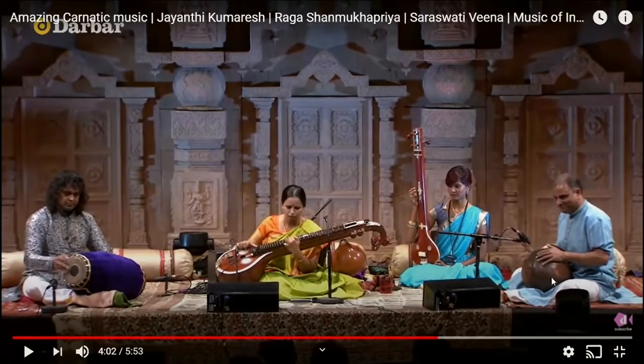This instrument is called the ghatam. It is also another percussion instrument because we hit it to make a sound. See if you can see all the different ways that he's hitting this instrument to get different sounds.